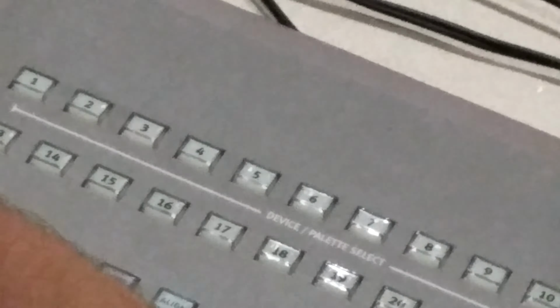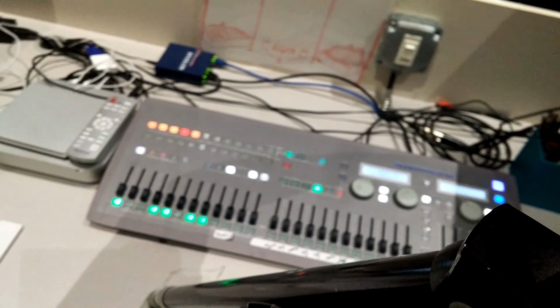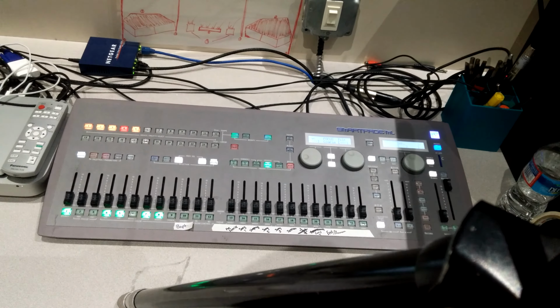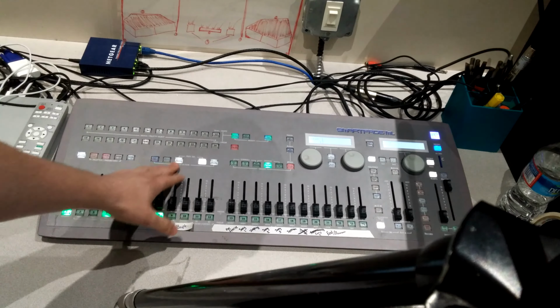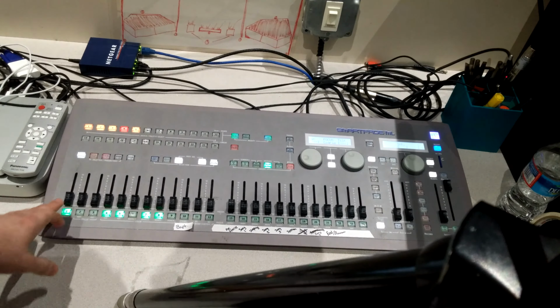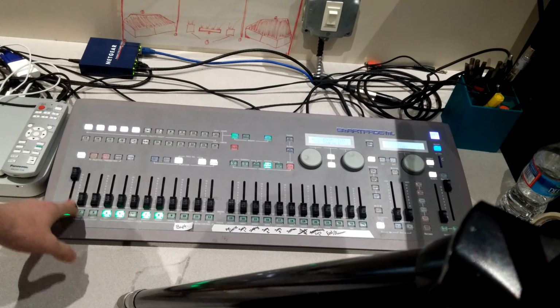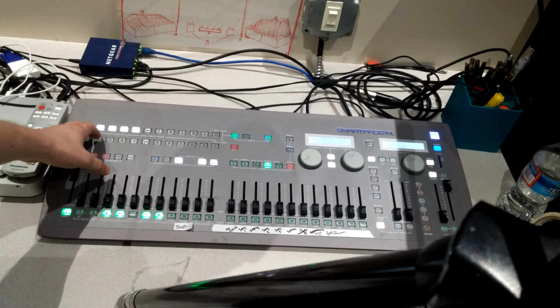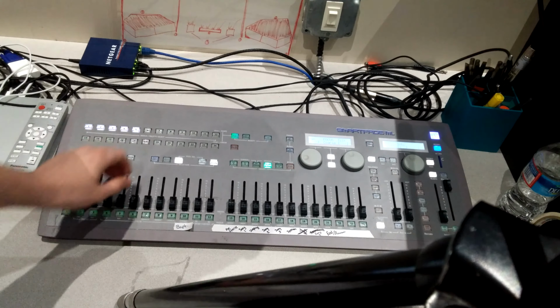So device select, I don't have it on, then I turn it on, and I can now see my devices for controlling the LEDs. Now, with device select on, I can control the intensity or anything on these 5 devices. And these devices are our LED lights.